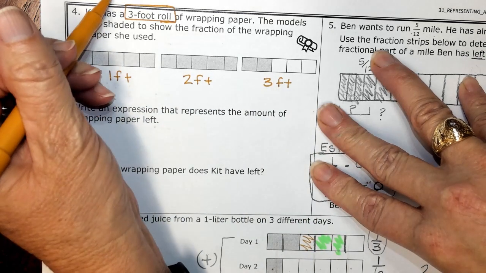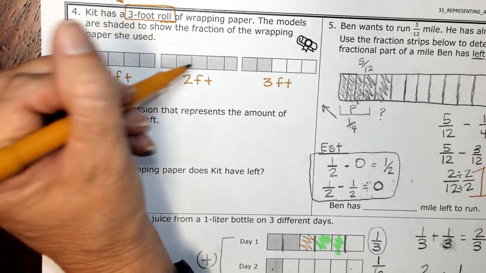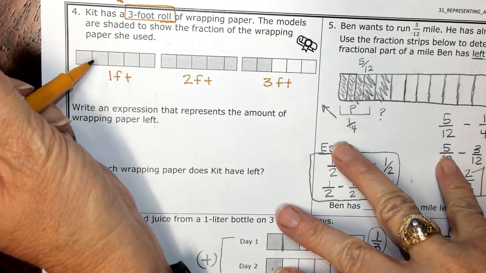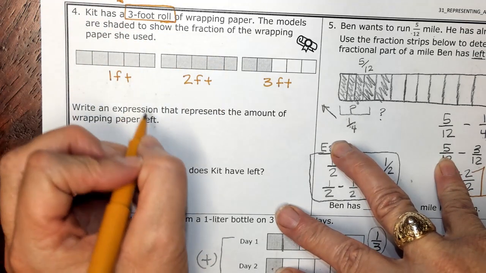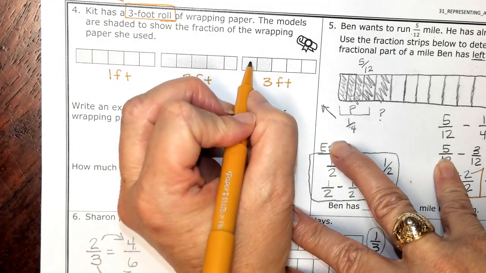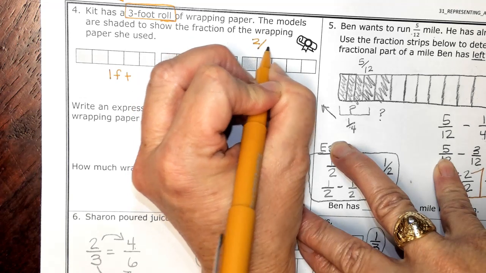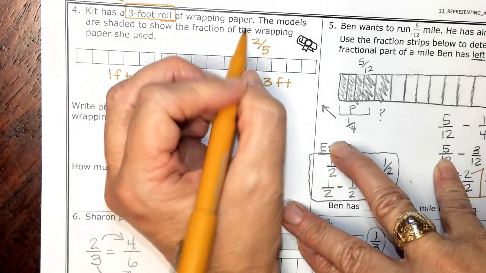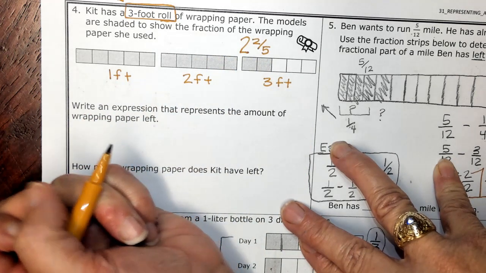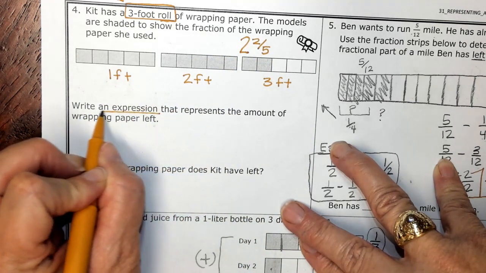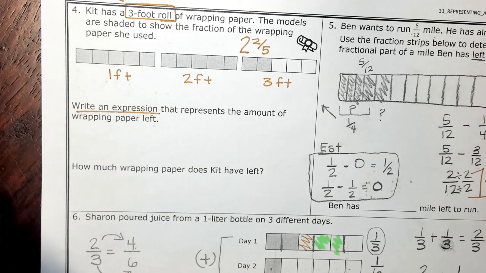And so that is a whole number, boys and girls. And it looks like the shaded part that she used, well, that is 1, 2, so 2 wholes. And then we have 1, 2, 3, 4, 5, 2 fifths. So it looks to me like she has used 2 wholes and 2 fifths. So I need to write an expression that represents the amount of paper she had left.